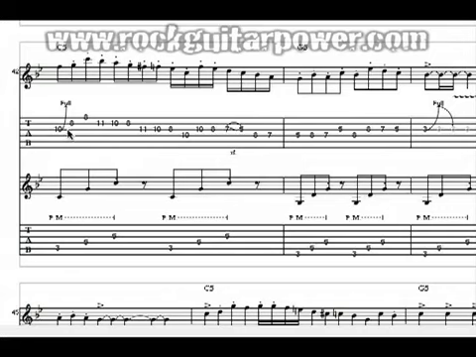Now this little arrow up here is how they notate a bend. Okay, so you can see the arrow going up and it says full, so you're going to want to bend that note full, and then you keep on with your phrase. Okay, so now also notice how they have two staves going and they're connected right here. That means that both of these staves are happening at the same time. This right here is the rhythm guitar playing the background, and this is the lead guitar playing the solo.